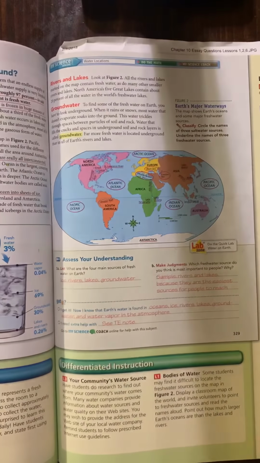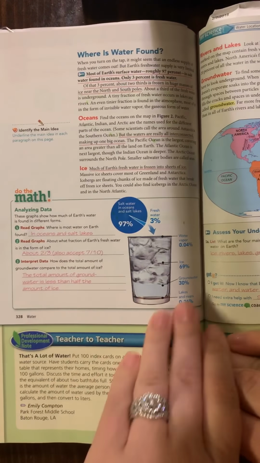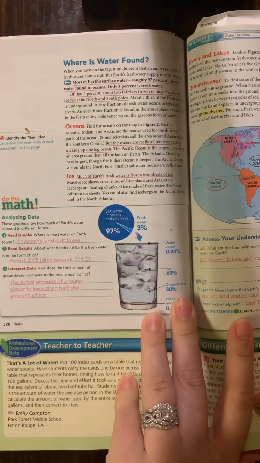Okay, moving on. All right, guys. Sorry about the shadow. I can't get the document camera in any other place.